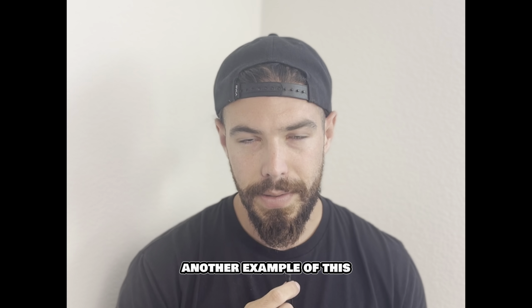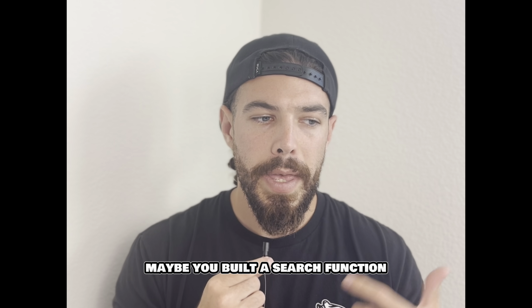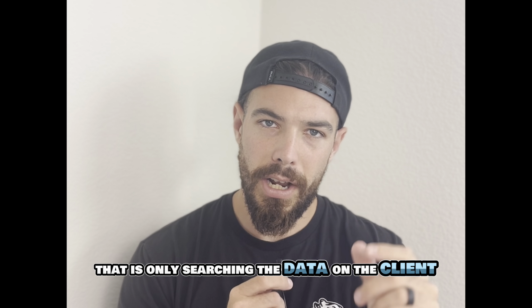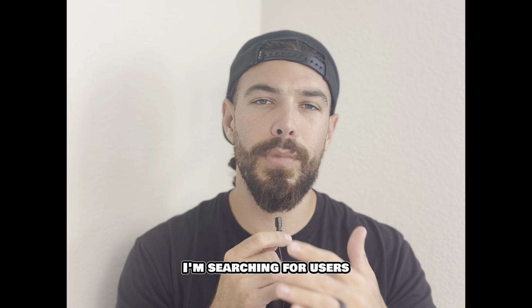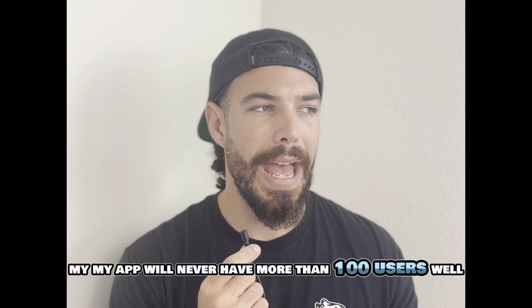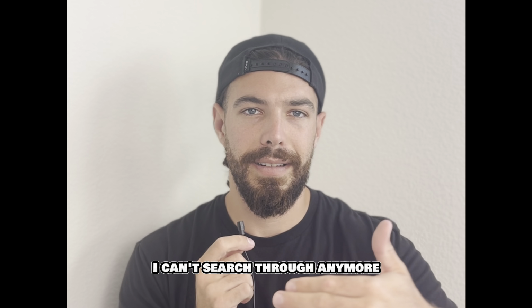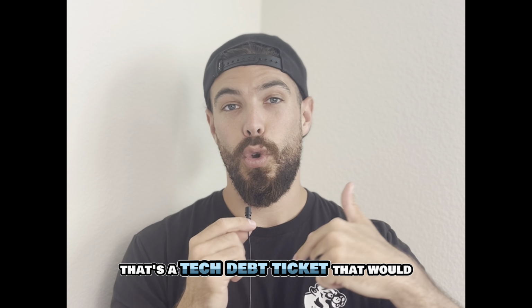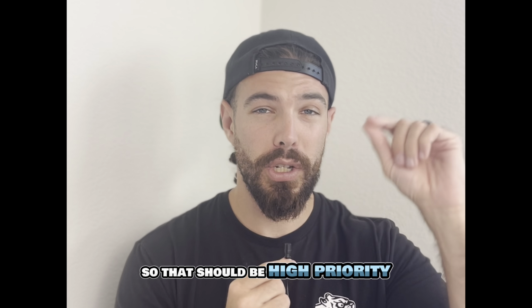Another example of this, which I think is more important to understand than what tech debt is: maybe you built a search function that is only searching the data on the client, not the entire database. Say, oh, I'm searching for users, my app will never have more than 100 users. Well, 200 users sign up. Now we have a problem. I can't search through anymore. That's a tech debt ticket that would prevent users from using the application properly. So that should be high priority.